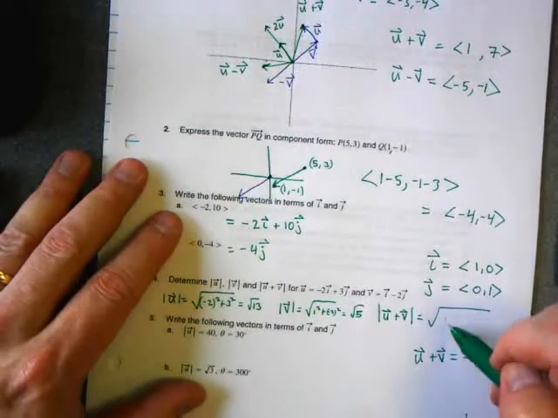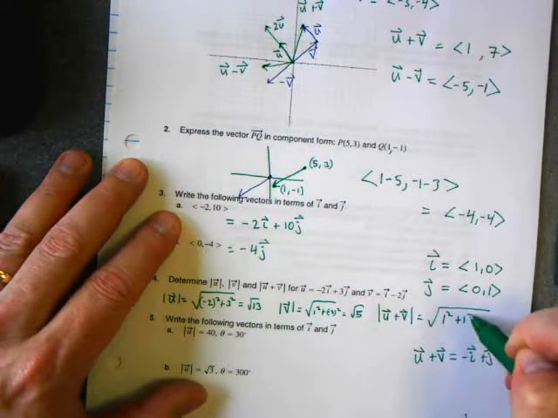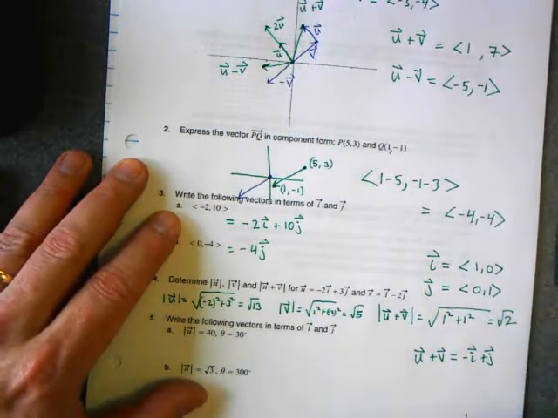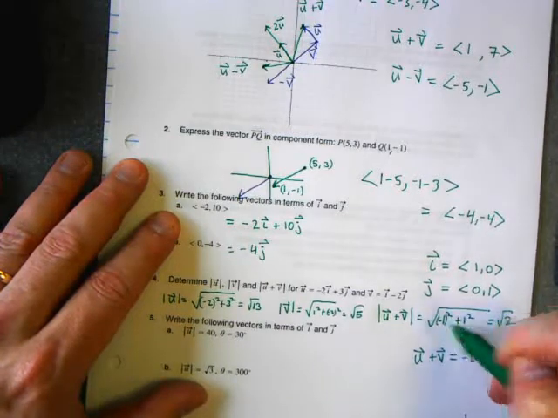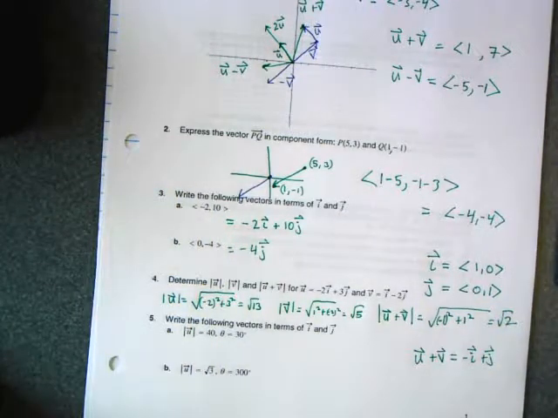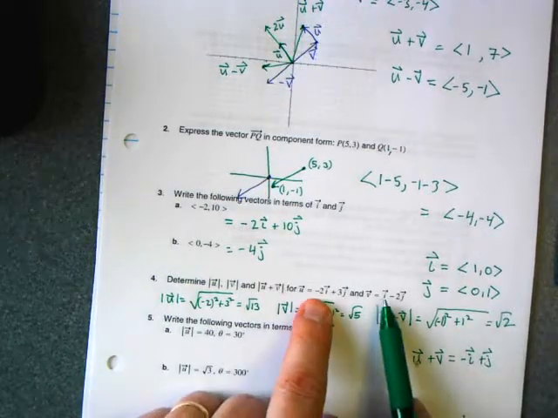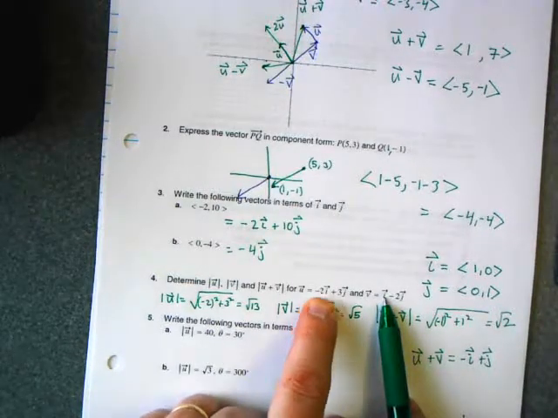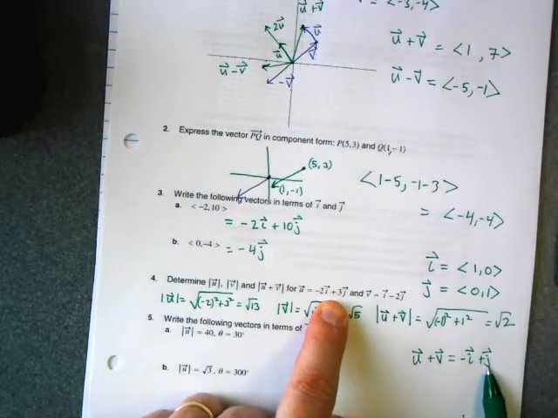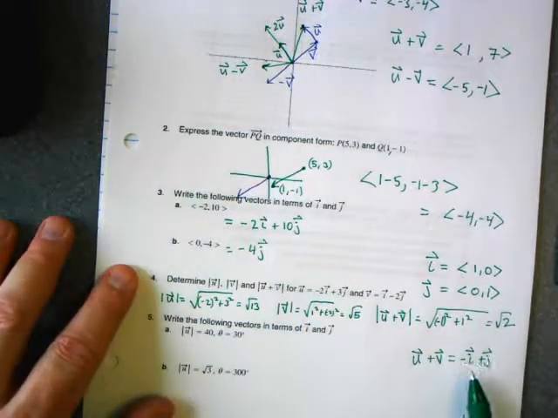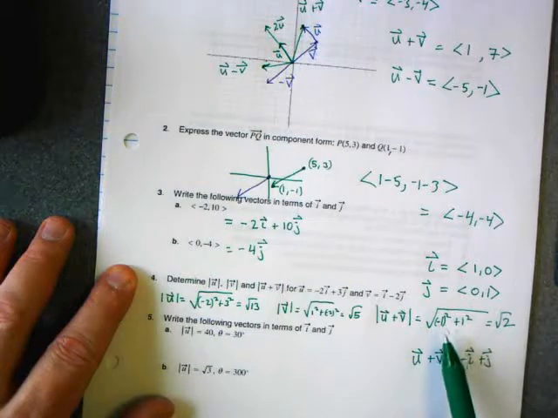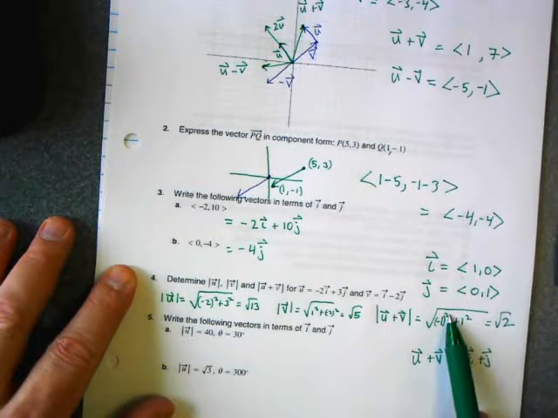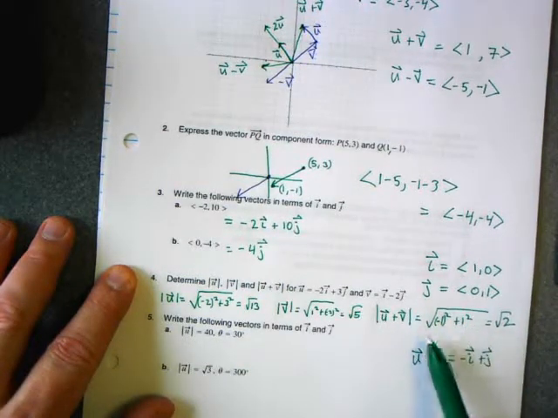So its magnitude is square root of 2. To add u plus v, I add the i's, so that gives me a -1i. I add the j's, that gives me a 1j. So to find the magnitude, I take -1 and I square it. I take 1 and I square it, and then I square root that whole thing.